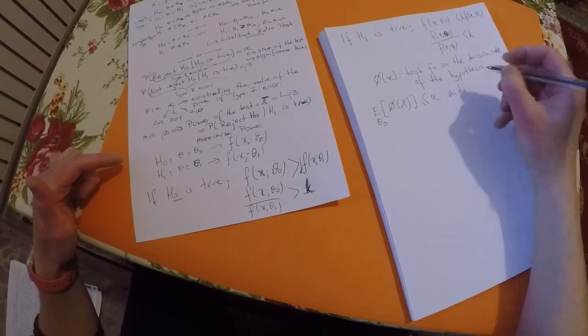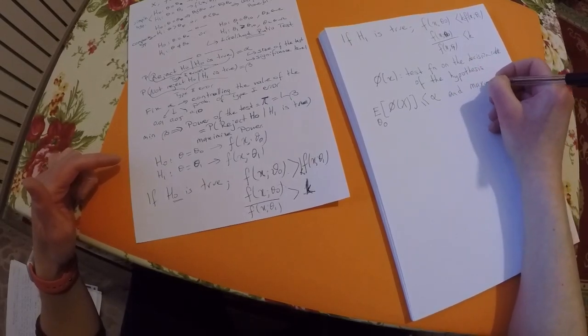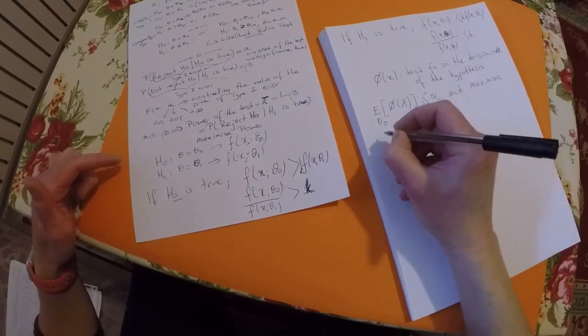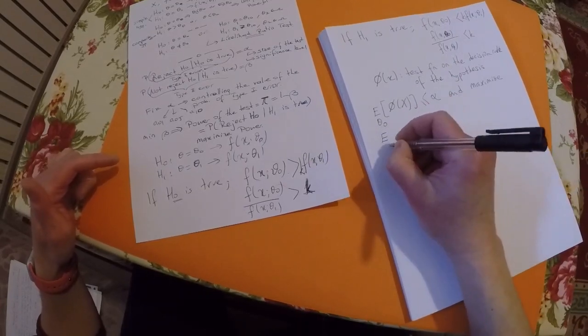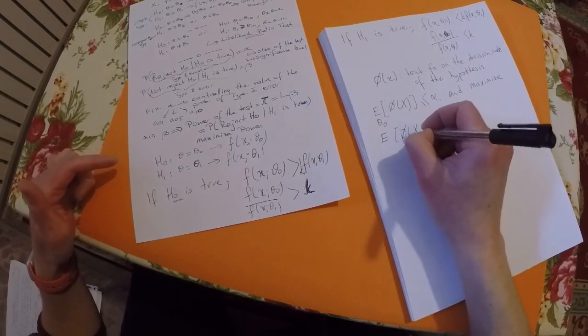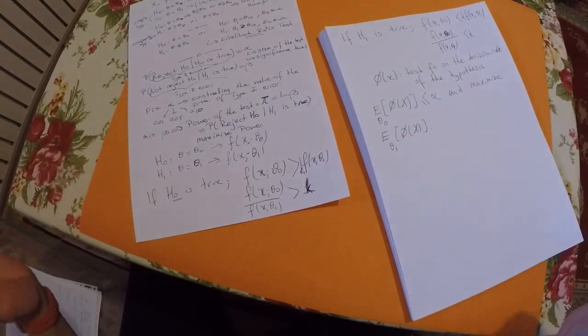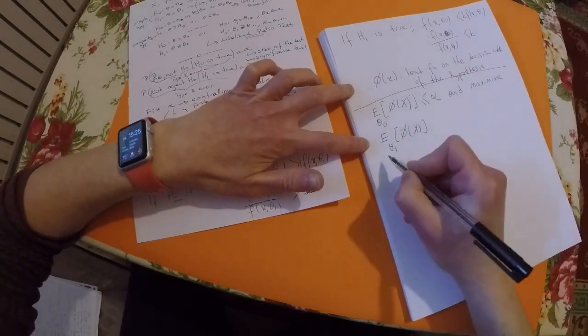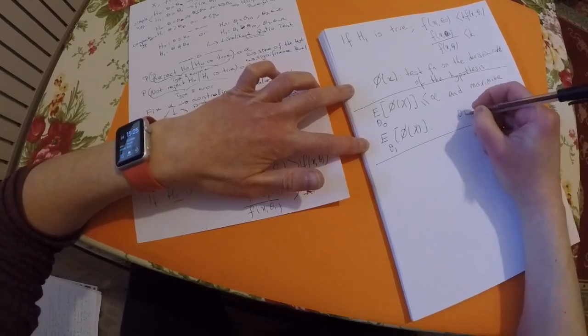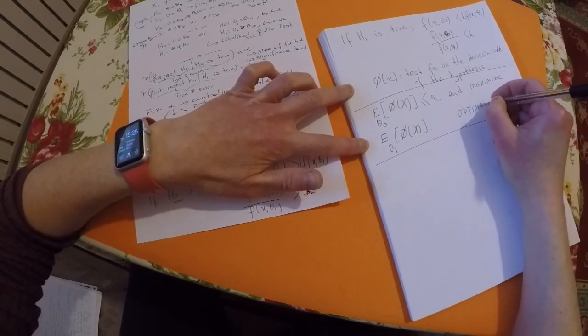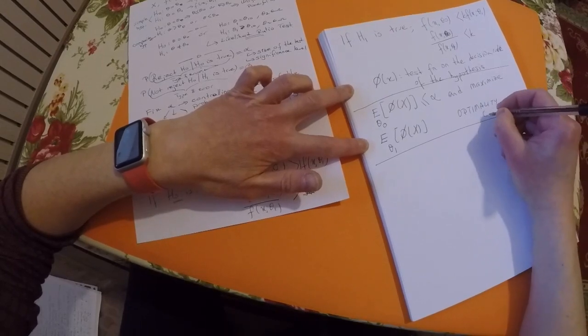And then maximize the expected value of the test function under the alternative hypothesis. So this is the optimality criterion that we have.